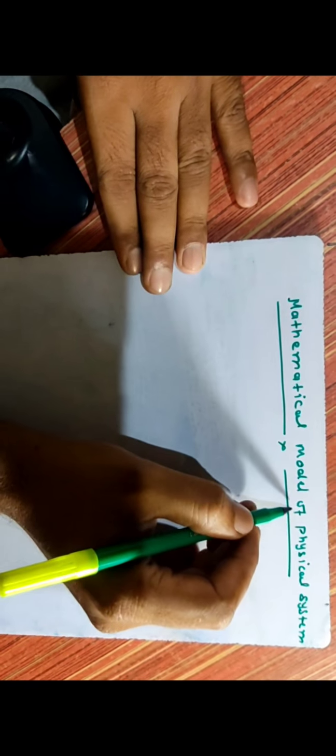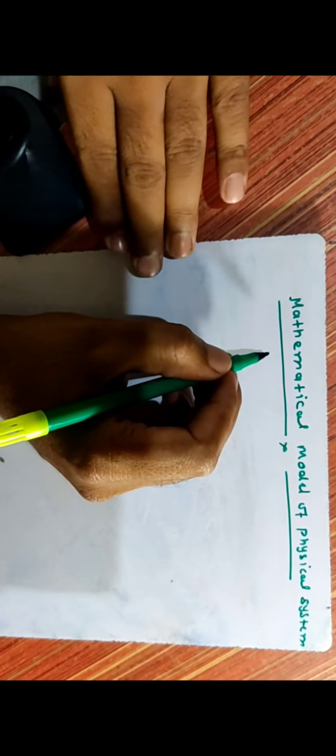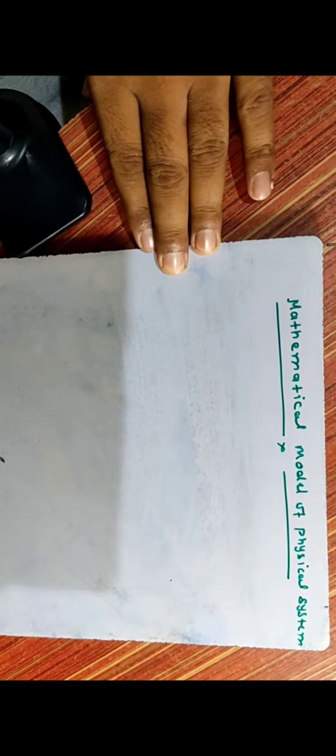A mathematical model of physical systems. A physical system is represented through mathematical modeling, which is called mathematical models.